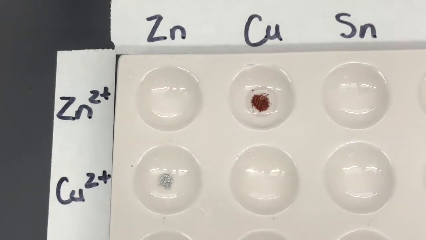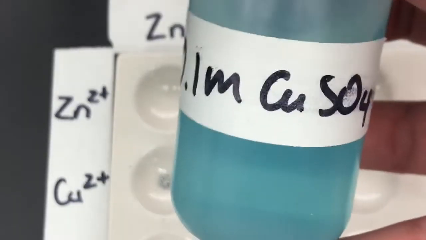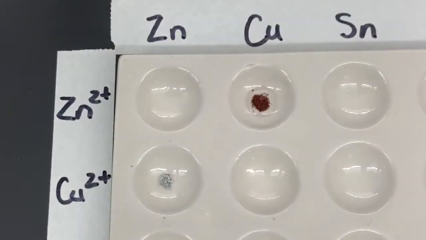Next, I'm going to grab some 0.1 molar copper 2 sulfate, and I'm going to add the copper 2 sulfate to the zinc metal.